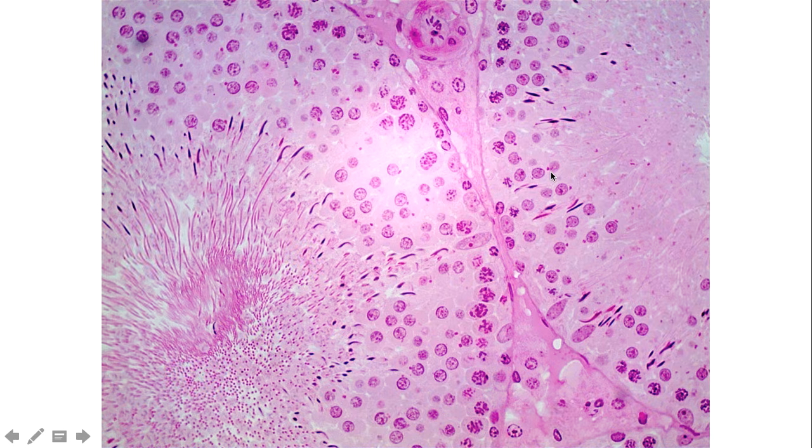And these are the cells that create the blood-testis barrier, the tight junction between them, as well as producing nourishing fluid into the lumen that will help nourish and support these developing spermatozoa. So the sustentacular cells we can see by these large columnar nuclei with very prominent nucleoli, whereas all the other cells in here are just developing spermatocytes at various stages of development.